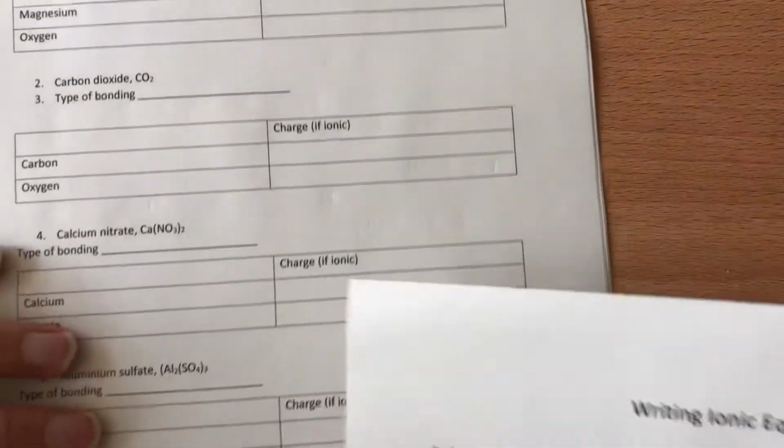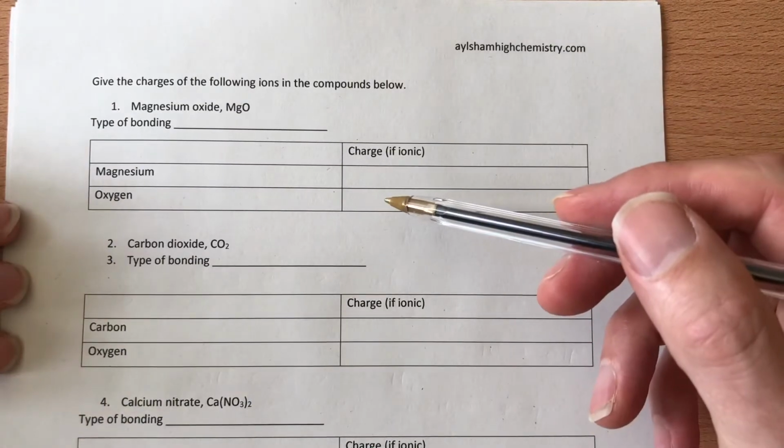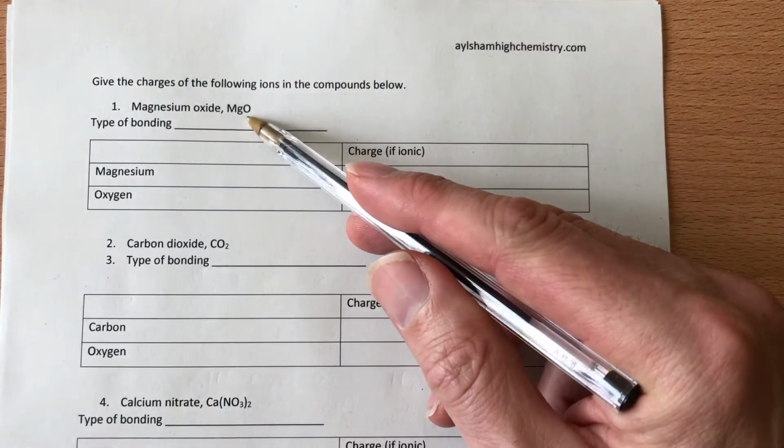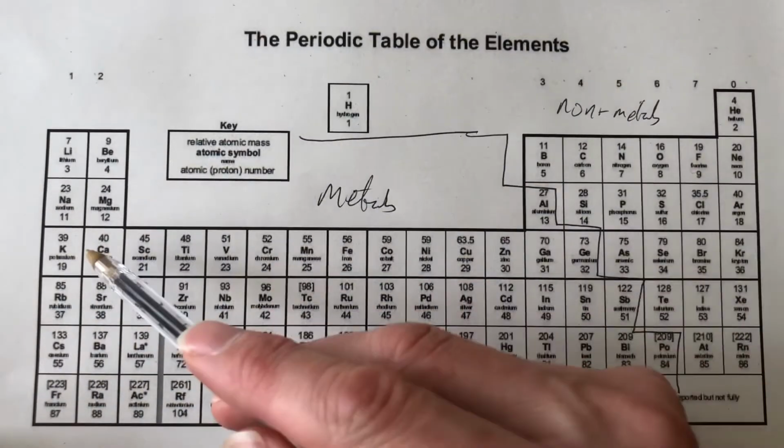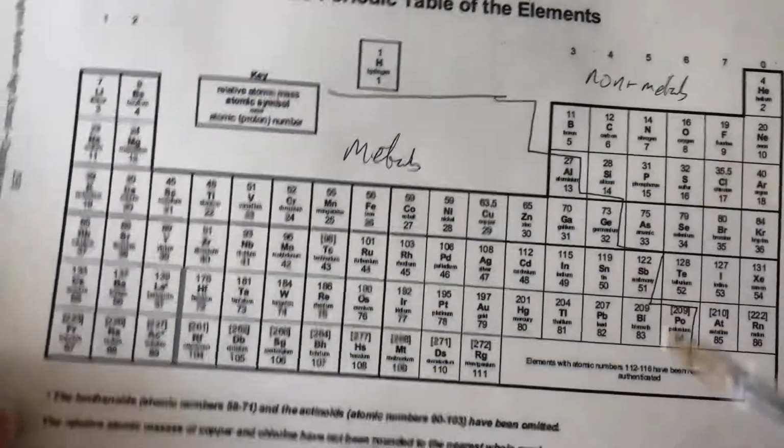Right, so next page is just to help you practice whether something's ionic or covalent. Magnesium oxide, for example, back to the periodic table, magnesium here, therefore on the metal side. Oxygen here on the non-metal side, so that one is ionic.